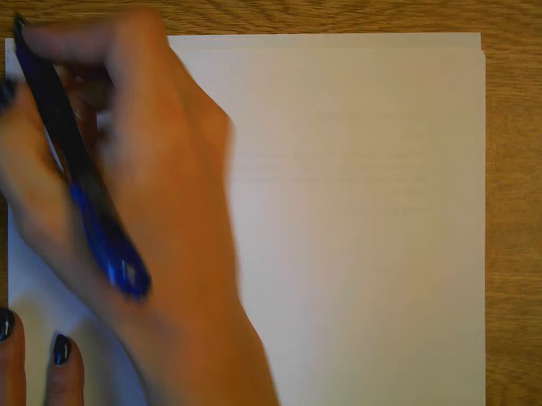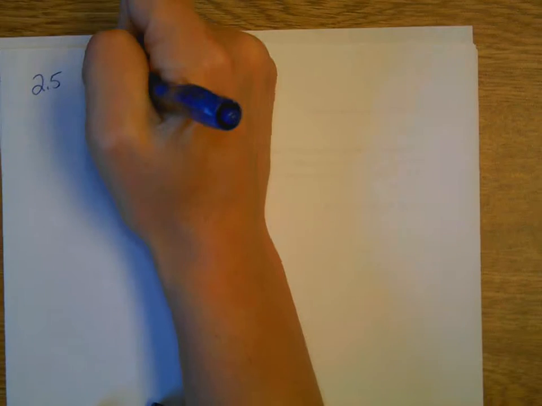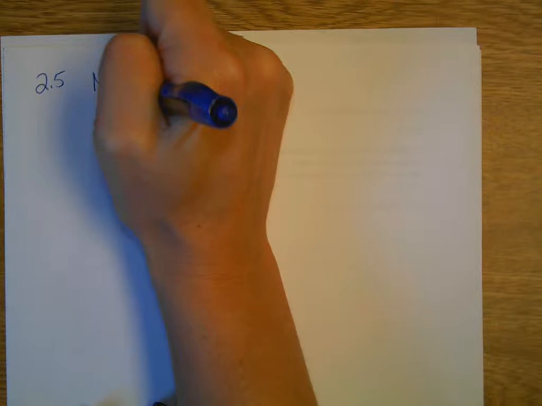All right, our last section. So far, we've done measures of central tendency. That's your mean, median, and mode, the one number to describe the whole data set. Then we did measures of variation, how spread out our data are. We did range, variance, and standard deviation. Now our last section is measures of position.